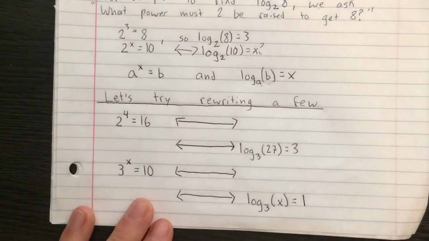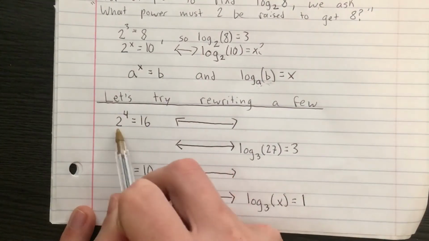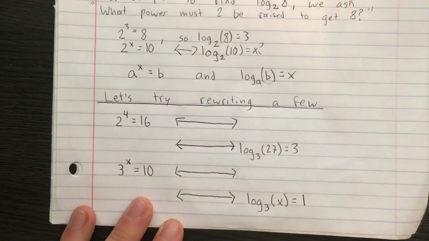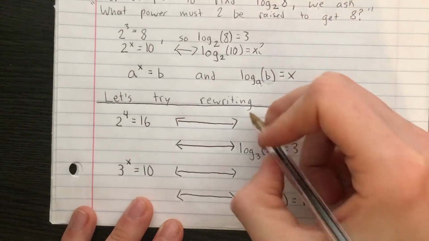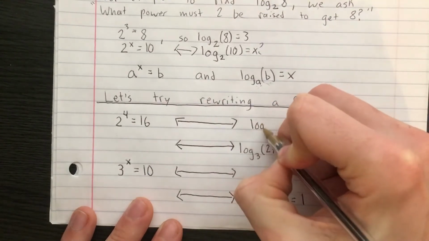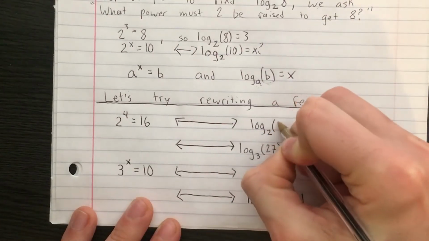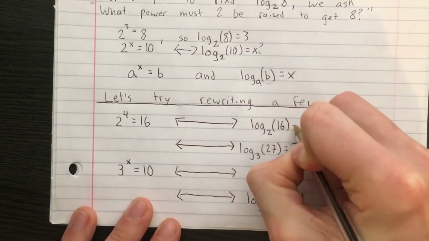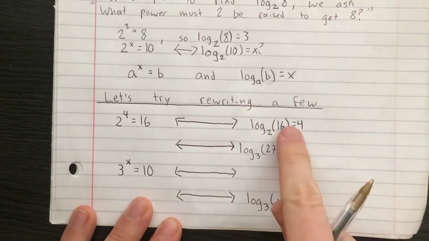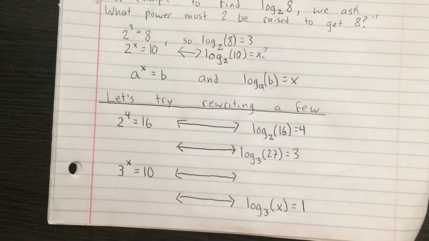So let's rewrite a couple. If we have 2 to the fourth power equals 16, the equivalent logarithm would be log, the base here is 2, so log base 2 of 16 equals 4. And you can always check those using a calculator.